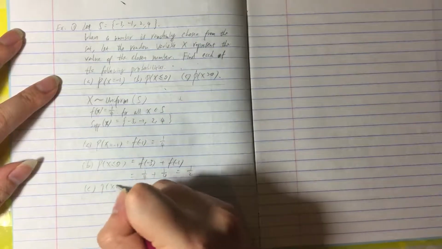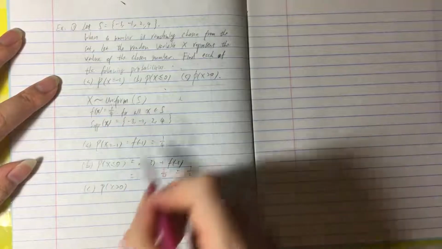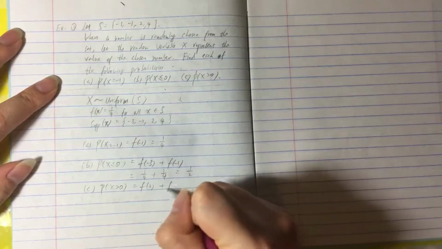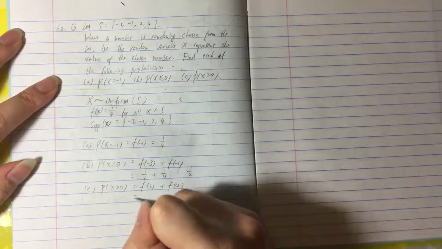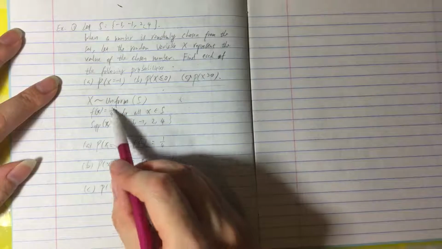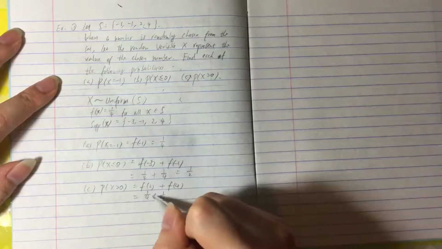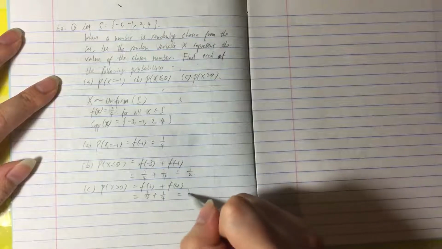Part C. What's the probability that x is greater than 0? If x is greater than 0, it could be either 2 or 4. That's f of 2 plus f of 4. For all x in the set, the probability is 1/4. 1/4 plus 1/4 is 1/2.